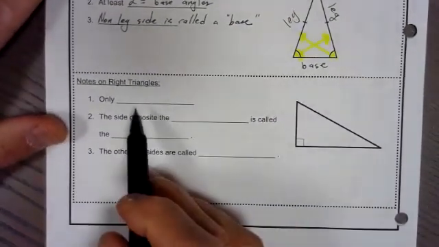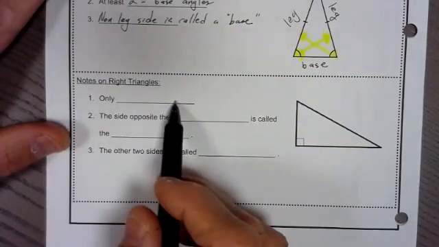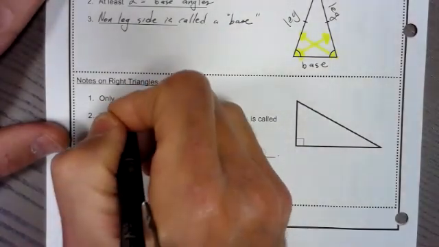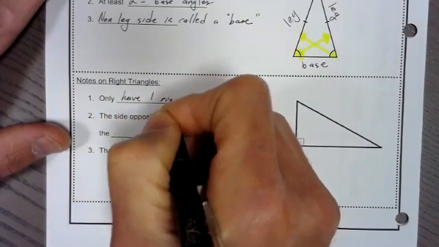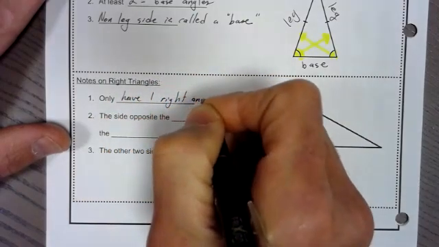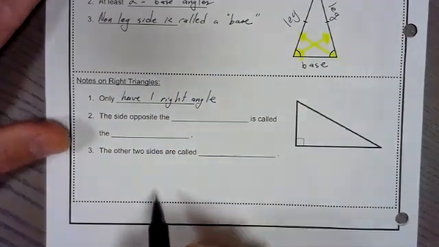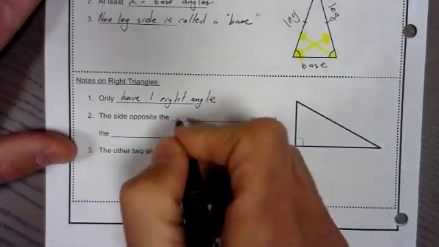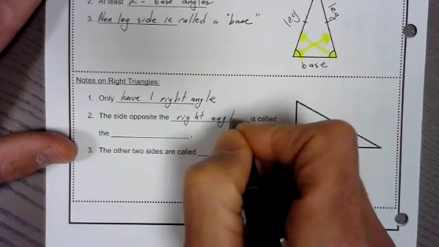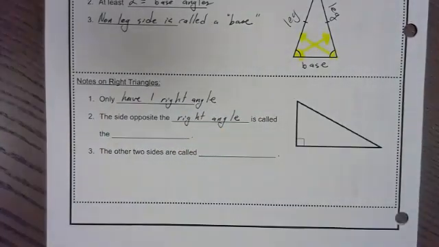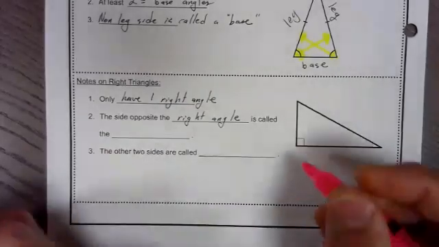All right, and then our last little bit of notes for today are going to be notes on right triangles. Okay, as I said up above, they only have one right angle. The side opposite the right angle is called the what? Well, let's see if we can remember some of this.